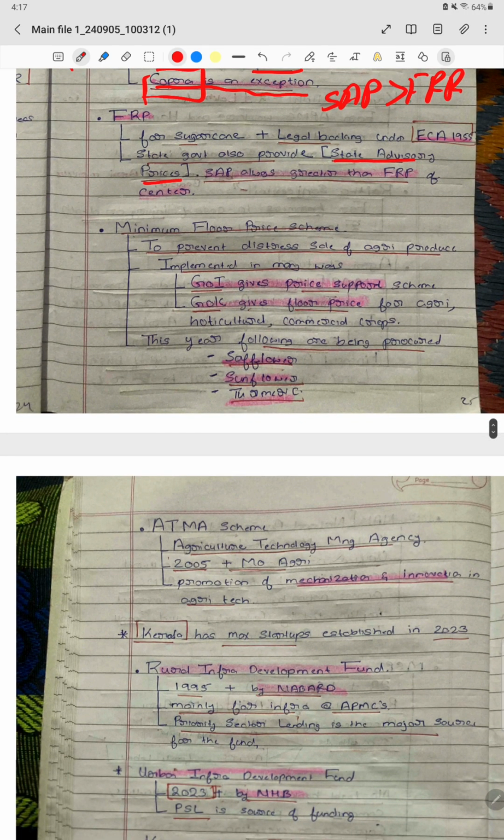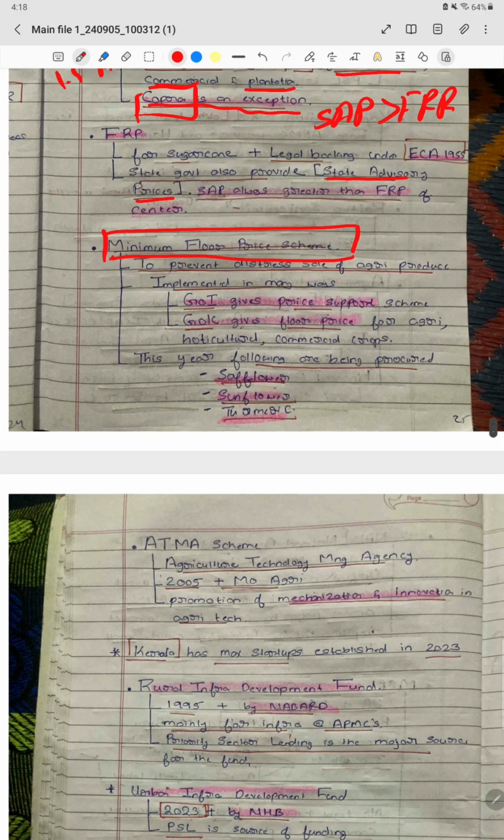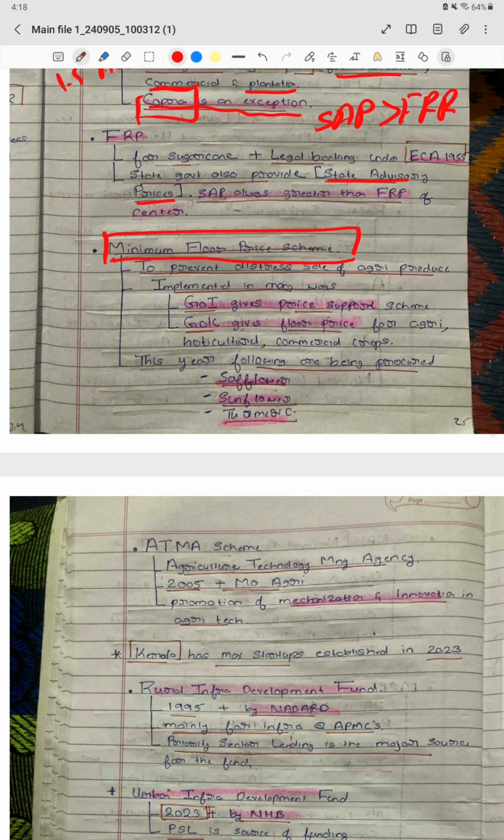Then we have the minimum floor price scheme. I think it was launched in the year 2019, mainly to prevent the distress sale of agricultural produce. This was also one of the reasons why many protests happened in the Delhi and Punjab region. Why? Mainly because one part of this was they were allowing contract farming and all. There were many other issues, but that is not important for us. Then how is it implemented? The government of India gives the price support scheme. For example, they ask you to grow rice, and all the farmers grew the rice, but as the rice supply is high in the state currently, the rice price will definitely fall.